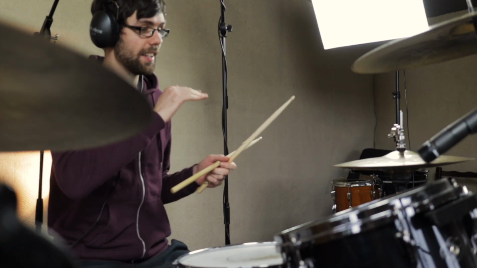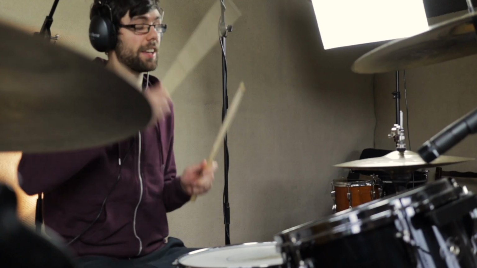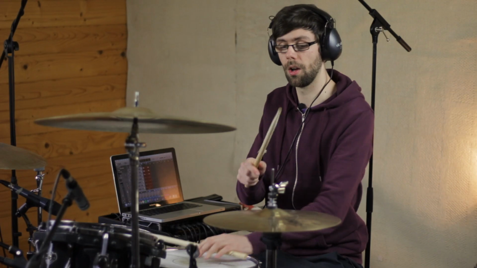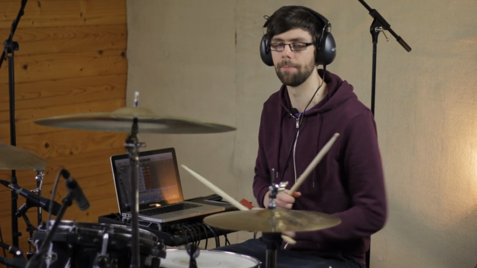So how am I differentiating these? First of all, I'm playing the straight beat with straight as possible 16th notes. So 1 e and a, 2 e and a, 3 e and a, 4 e and a. I'm trying to really place everything evenly.